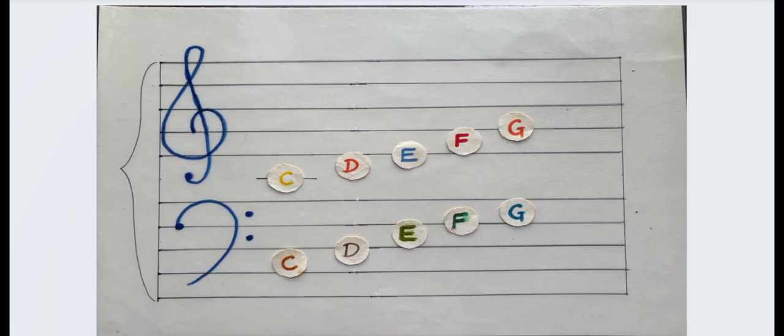In the beginning stage of learning, all students start by reading notes in the C position. So this is a picture of the grand stave. The treble stave is represented by the treble clef, and the bass stave by the bass clef.